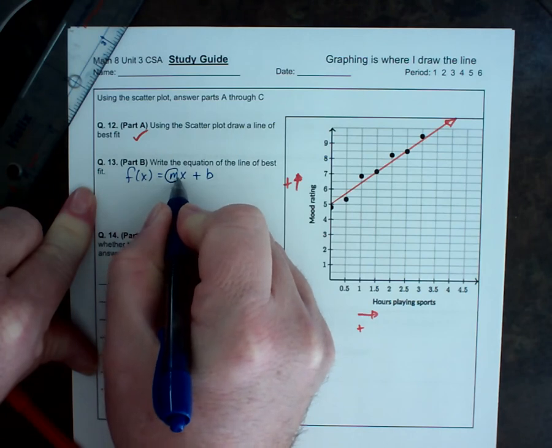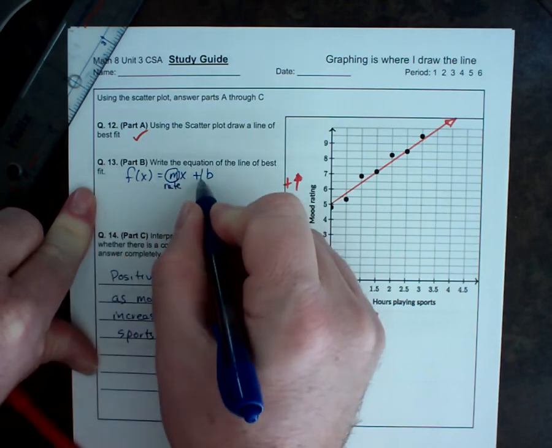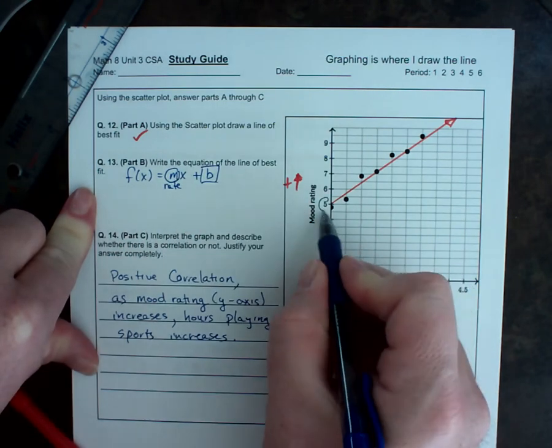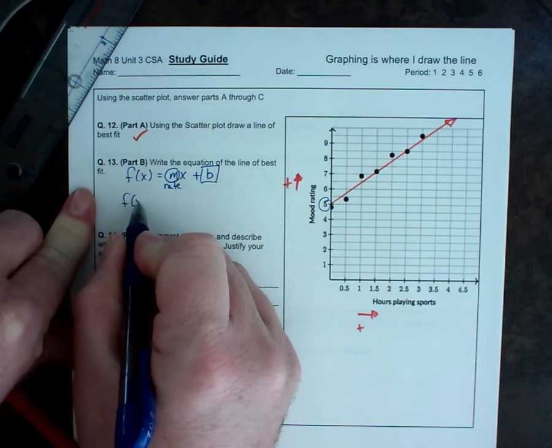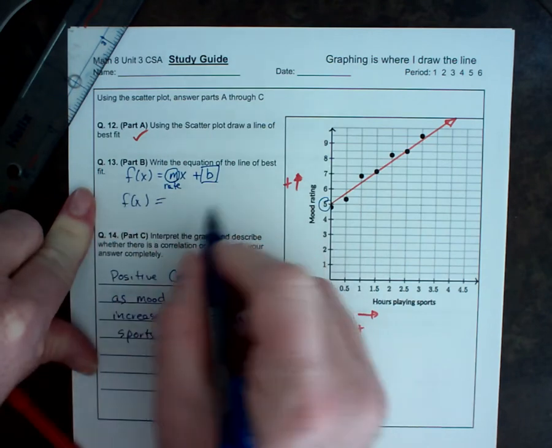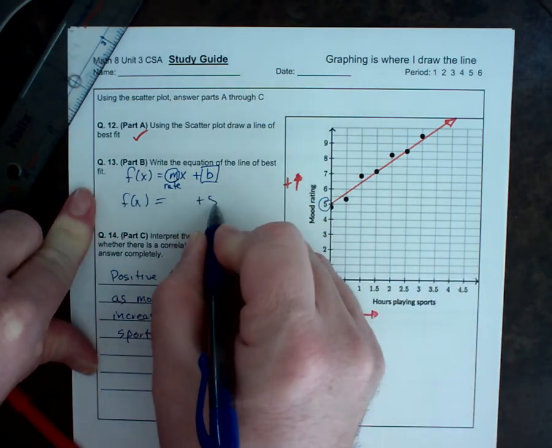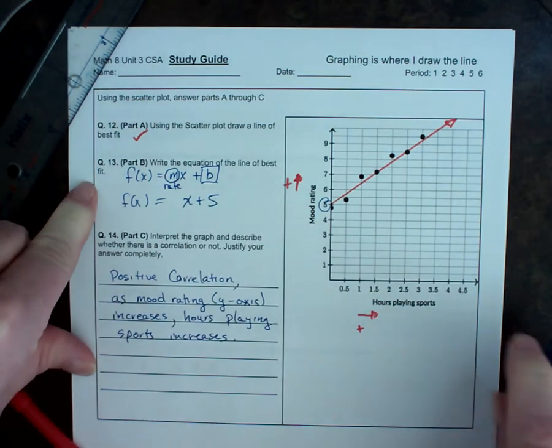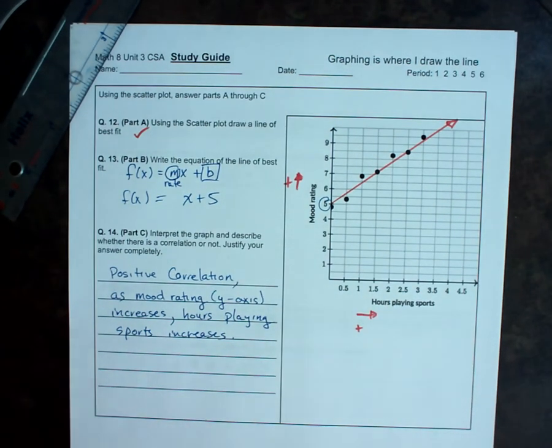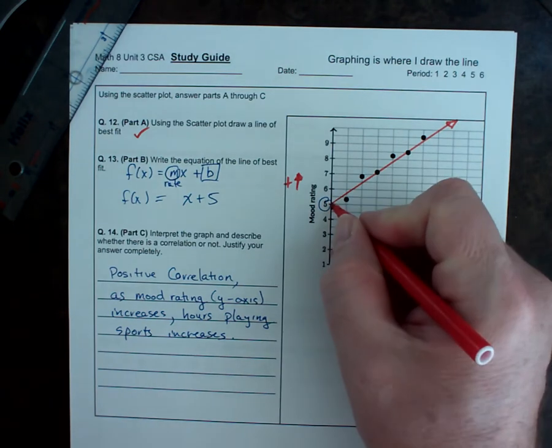I need my rate. And B. B is the easy part. 5. Now I just need to figure out how much it rises and runs. So this thing goes up.